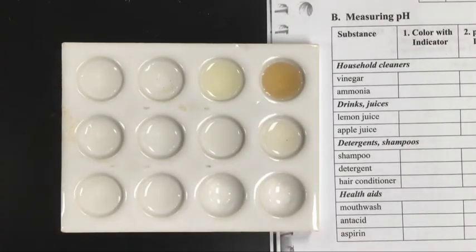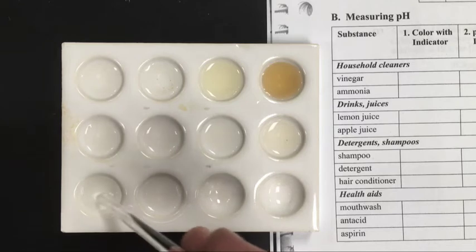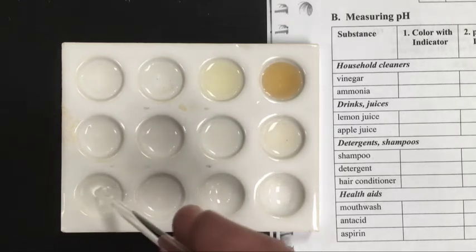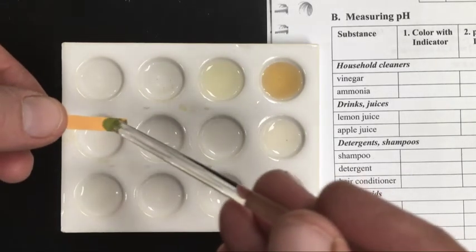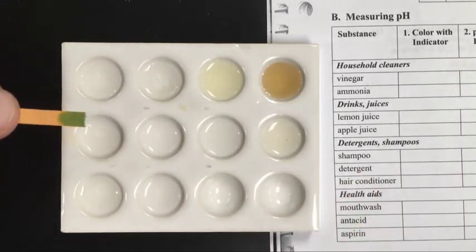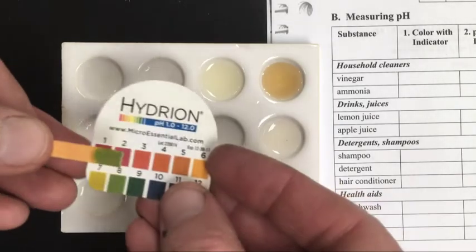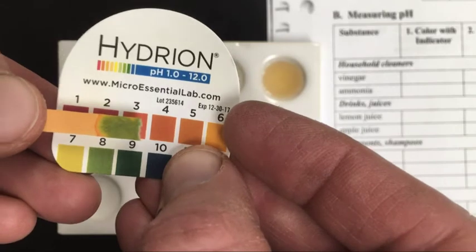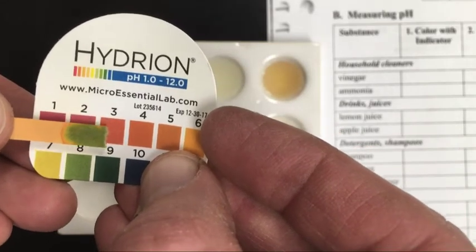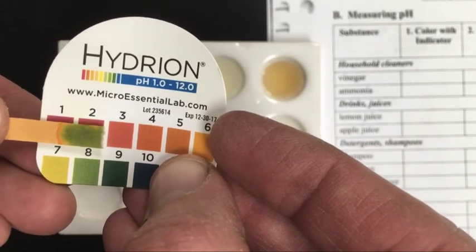And by the way, I'm cleaning off the glass stir rod in between each of the tests here, so it's nice and clean. Antacid. Antacids are designed to neutralize acid in your stomach, so we should anticipate this is going to be a bit basic, and we do see that. Back in that green coloration. It's a lighter green than one of the others, at least.